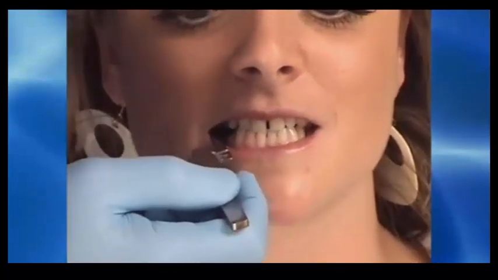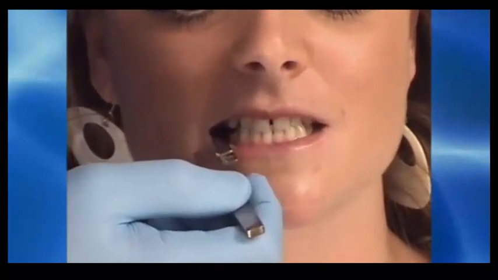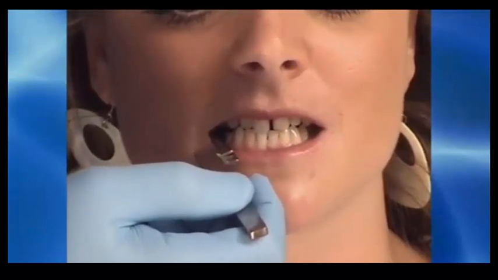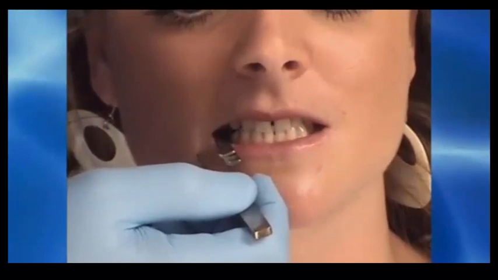Slide to the right. Go further. And back. And to the left. Try to go further. Good. Now slide back to the right. Try to go further. Good. And back. And to the left. And open.